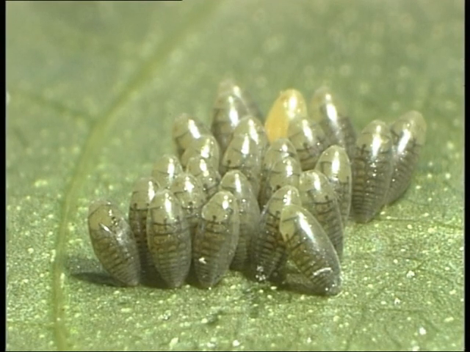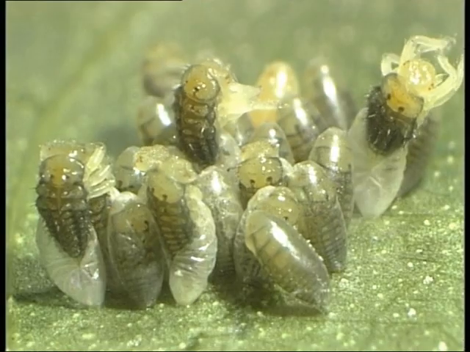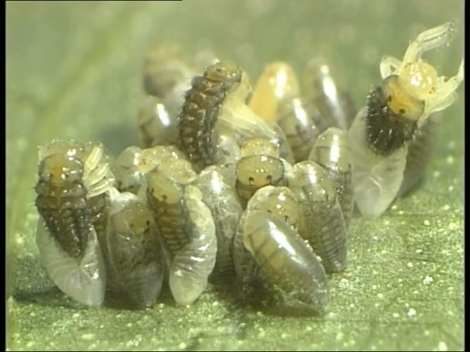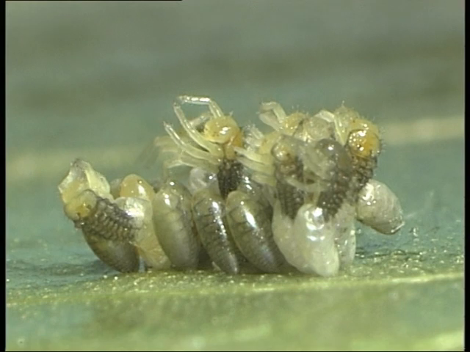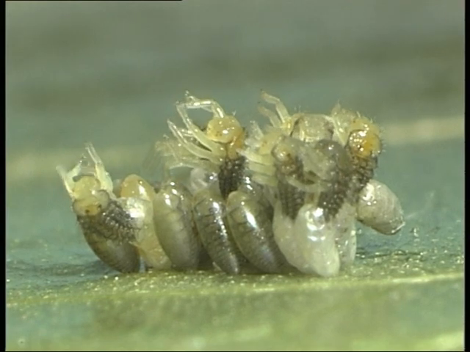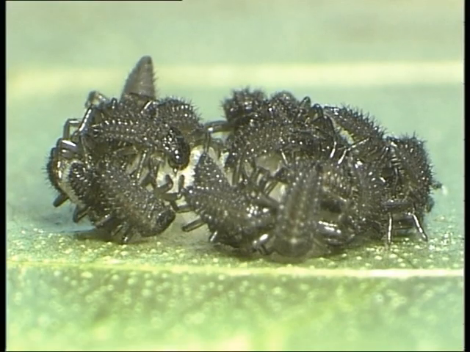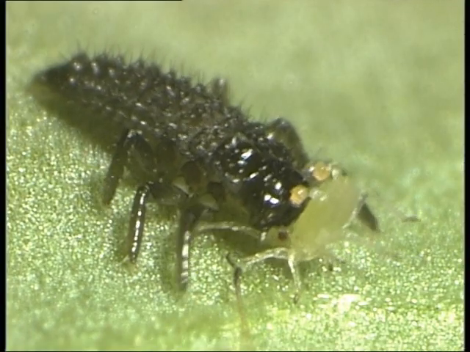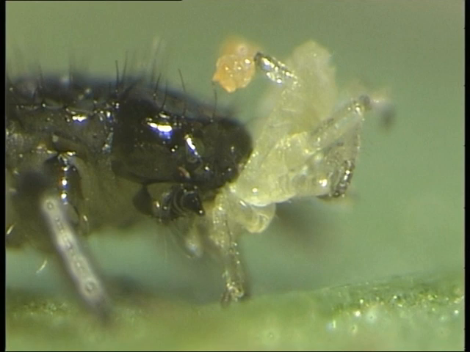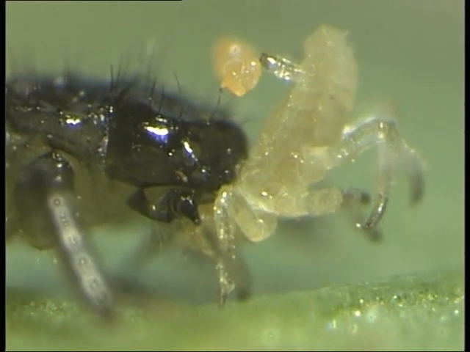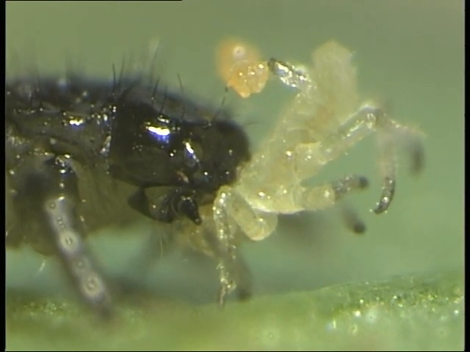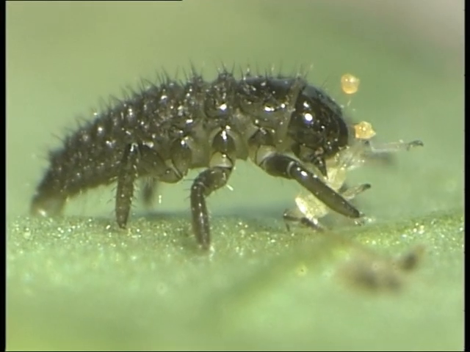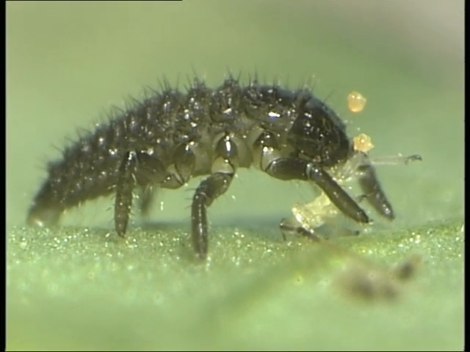The young larvae hatch almost simultaneously from the egg batch. After their cuticles have hardened, they start searching for prey. The victim is caught by the strong mandibles and then sucked out. All that remains of the aphid is its emptied body.